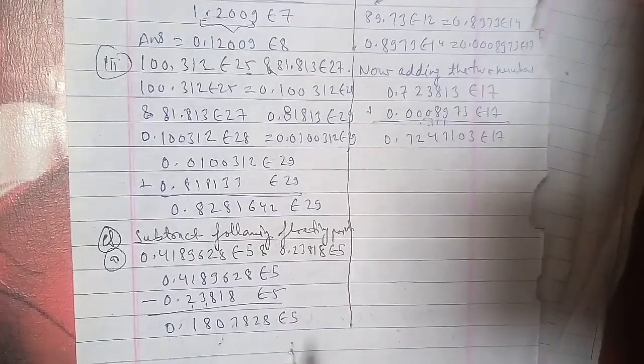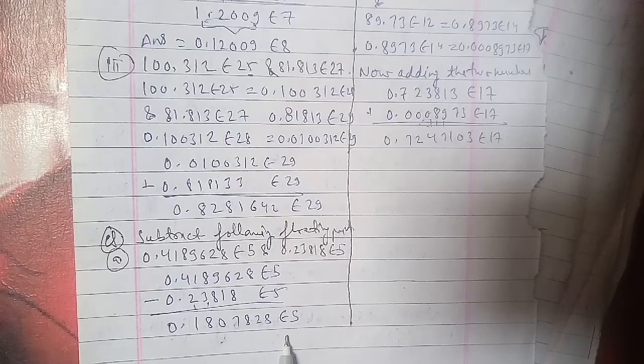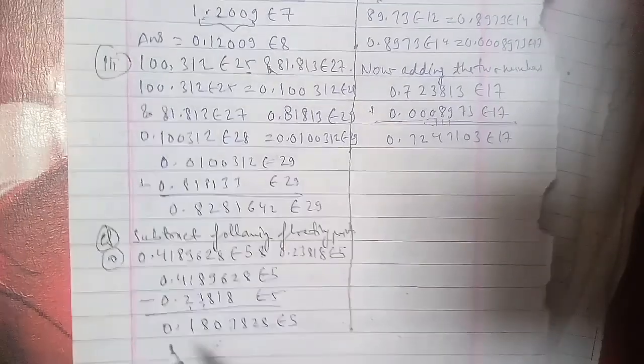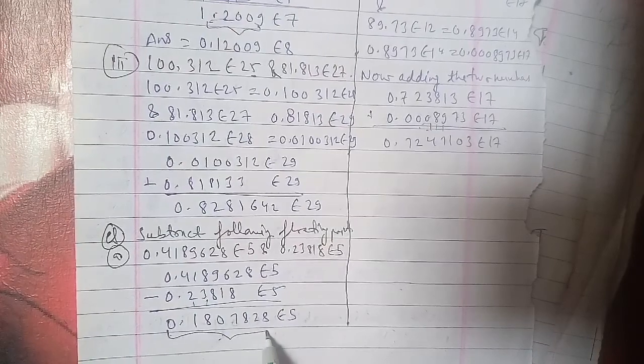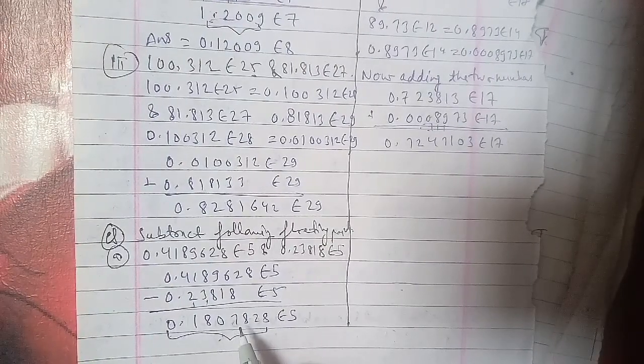The exponent of the result is the same as that of the numbers, and only the mantissa has been subtracted.